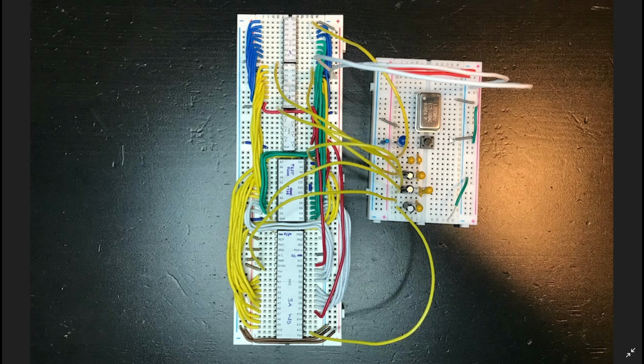I also had a 1 megahertz crystal here and a reset switch on a separate circuit. I ended up not using this in the end. This was just a test. I went back to using the slow clock and the clock from the Tank Battalion larger circuit, since that worked just fine.